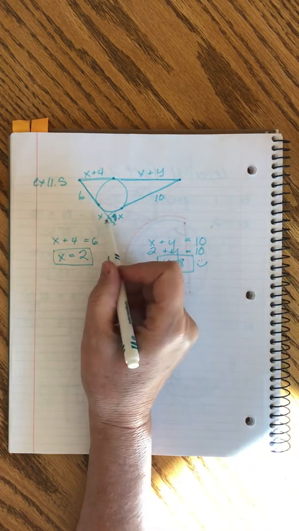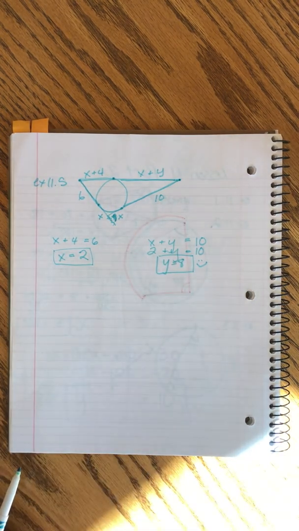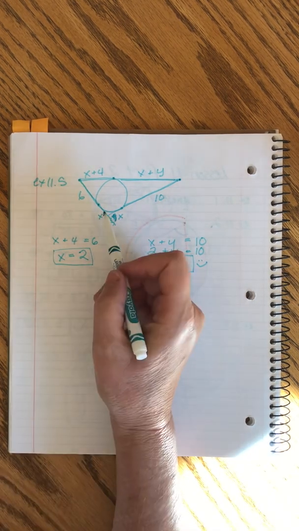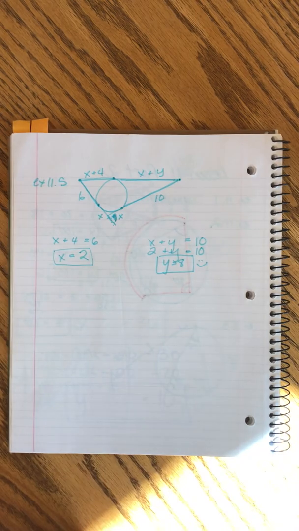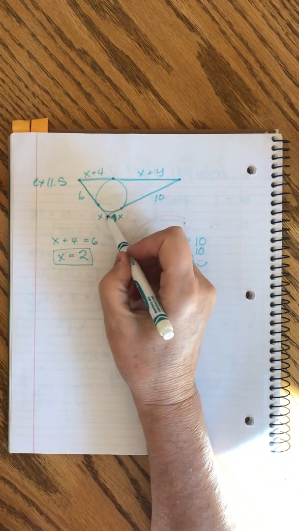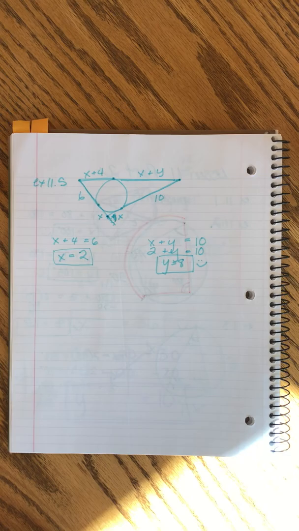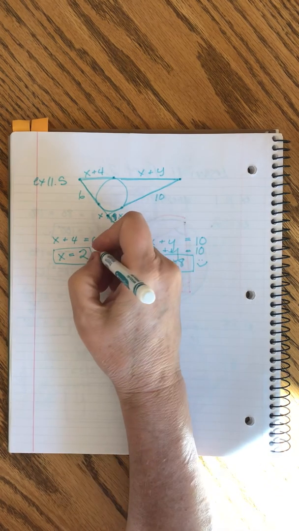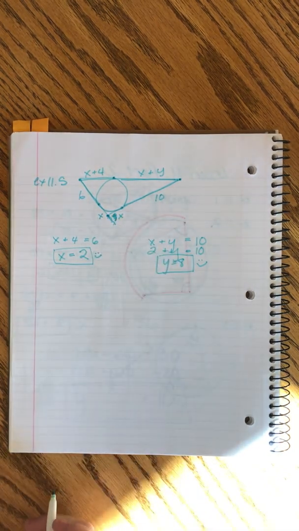Yay. This is kind of a red herring because that information really doesn't tell us anything. We know that they're equal to each other because it's coming from another point outside the circle, but that doesn't give us any information to solve, but that's okay. We have what we need, and we've solved.